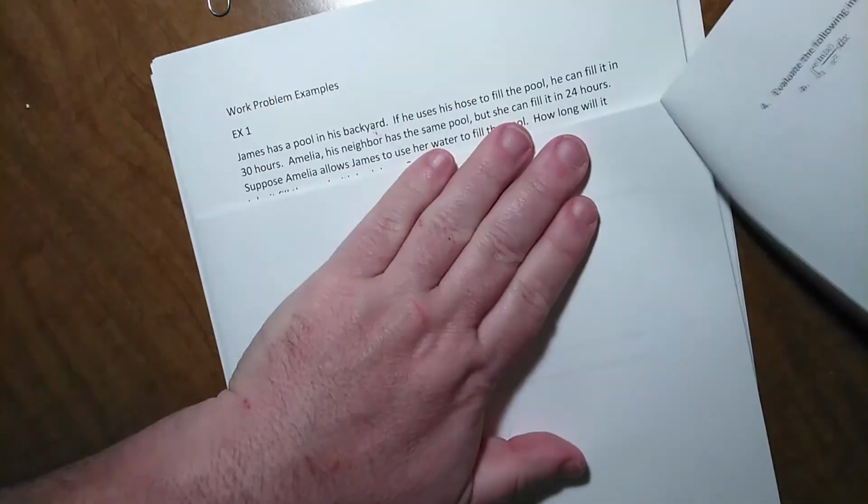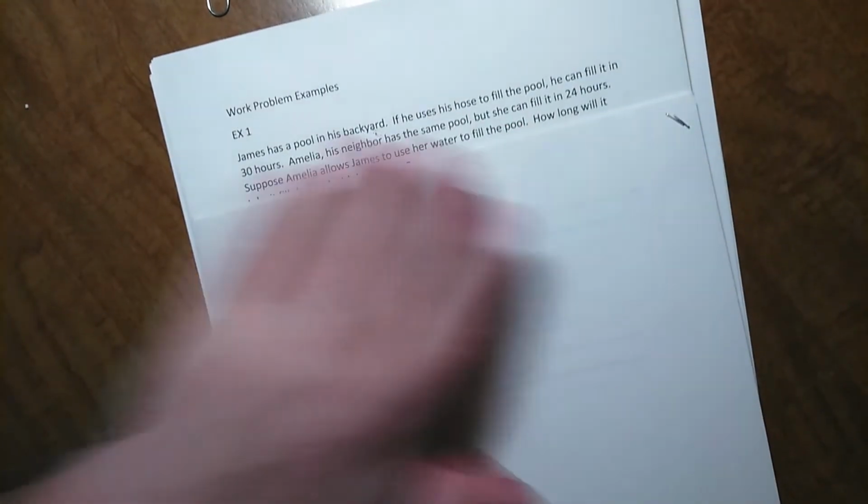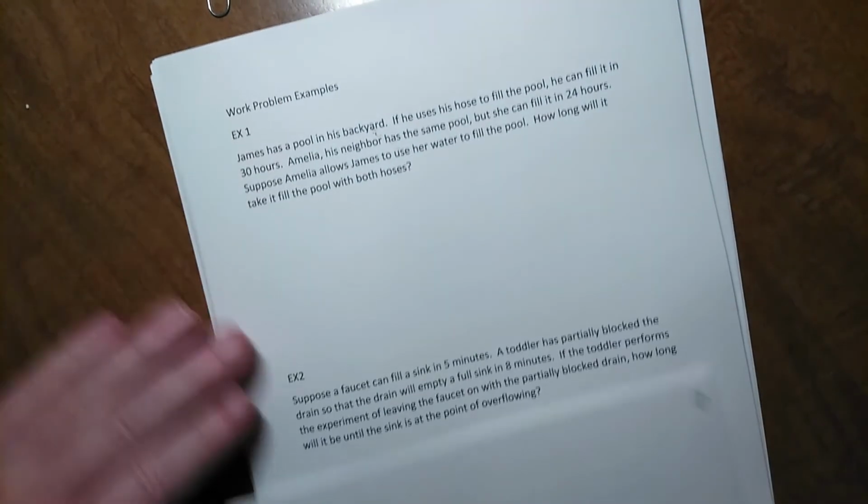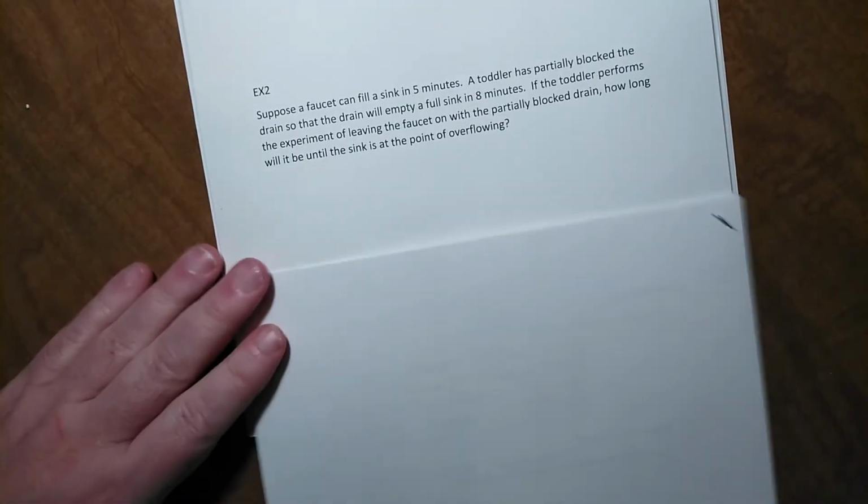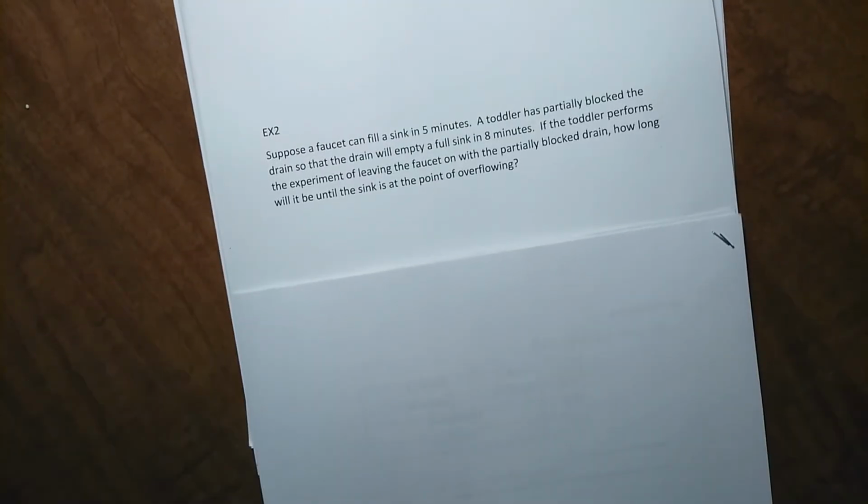All right, let's look at one that's a little bit different. All right, this will be the second problem that we have here. Move this up. Am I in frame here? Are we good?